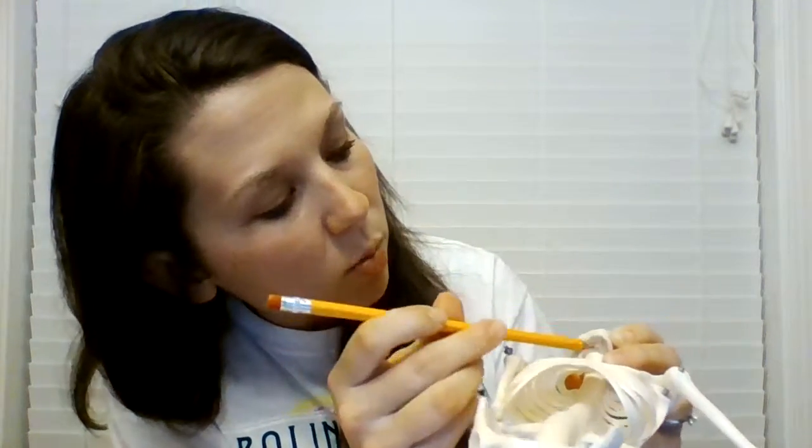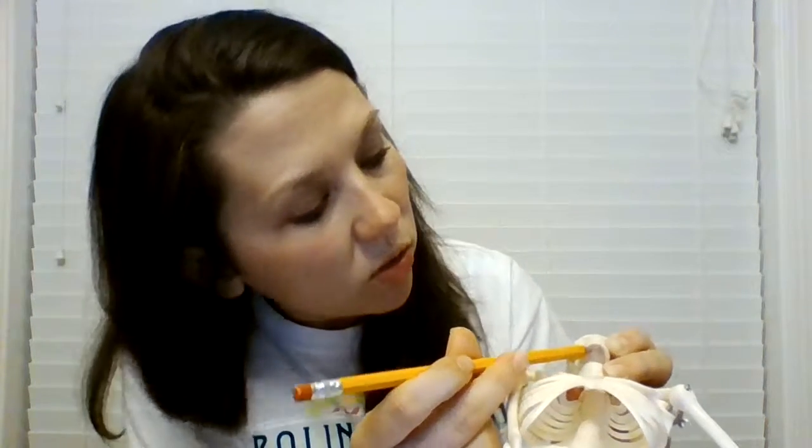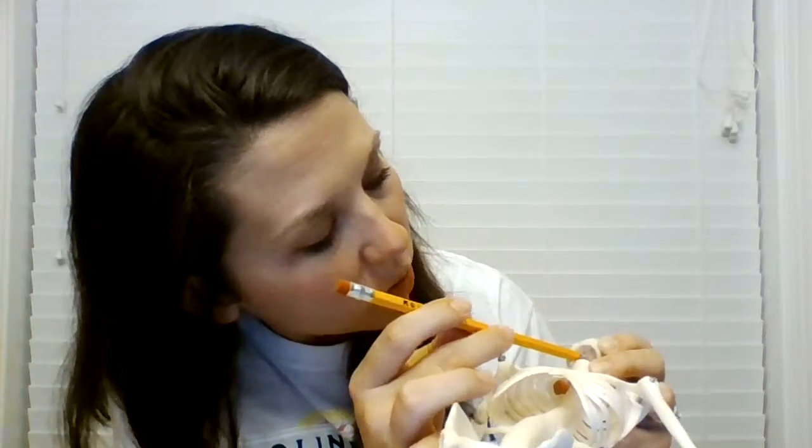Then we can go into the inside of your mouth, which would be, so your ethmoid bone on the inside is right up here. Then your sphenoid, kind of back behind the ethmoid bone. Then you have the optic canal, which kind of runs into your throat.